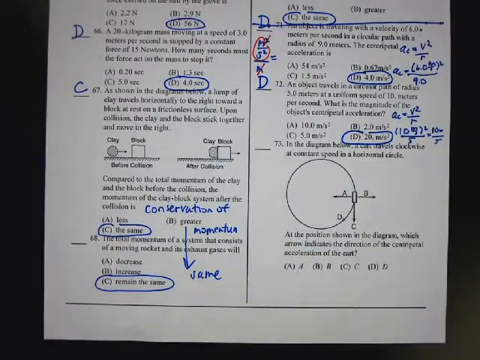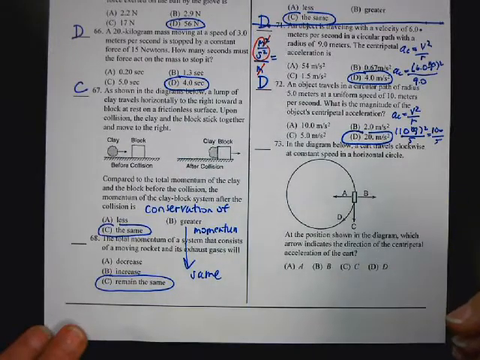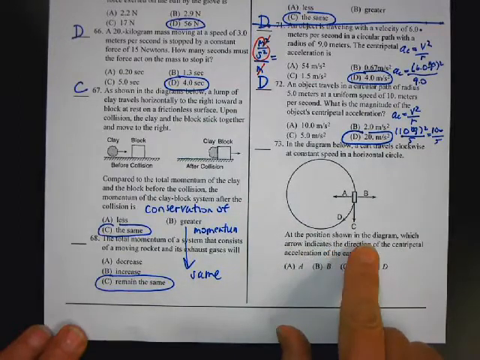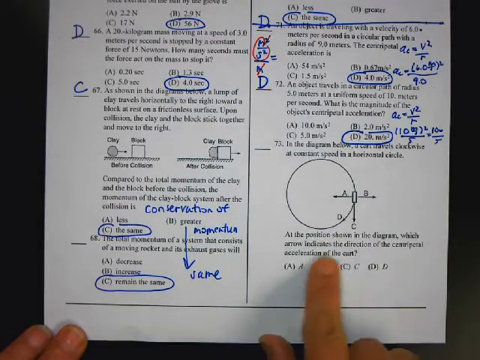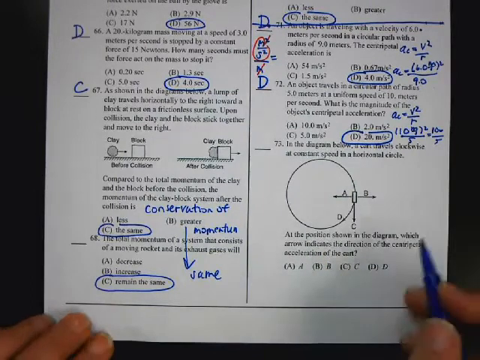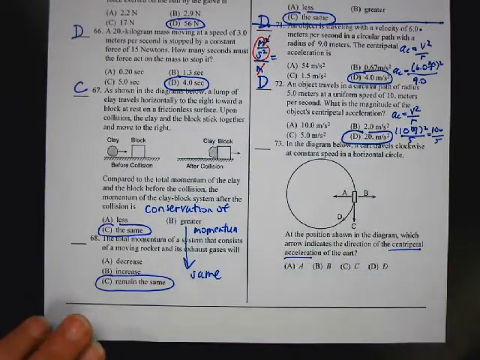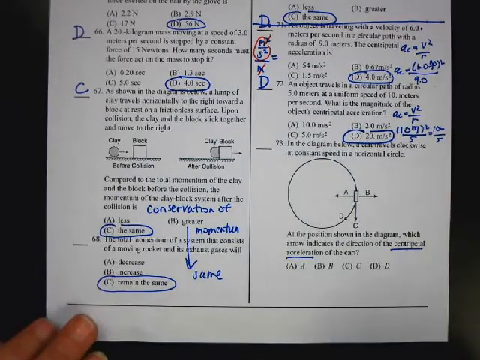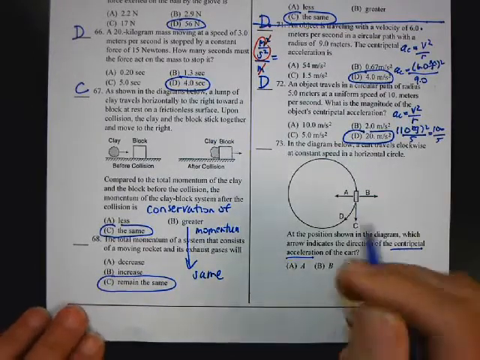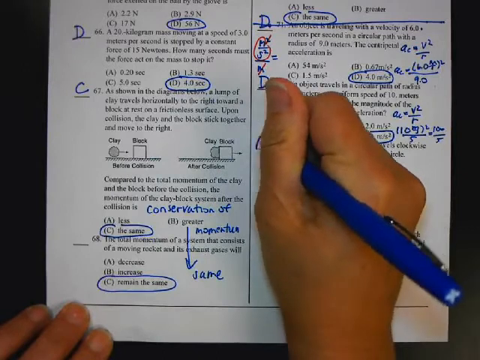Number 73. In the diagram below, a cart travels clockwise at a constant speed in a horizontal circle. At the position shown in the diagram, which arrow indicates the direction of the centripetal acceleration? So we know centripetal acceleration always acts towards the center of the circle. So we know that one is just A. So that's super easy.